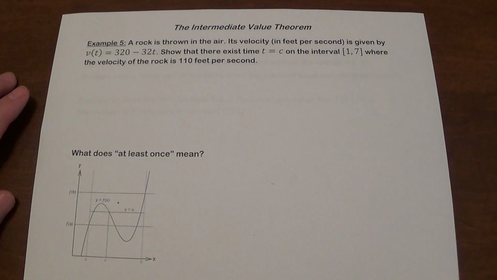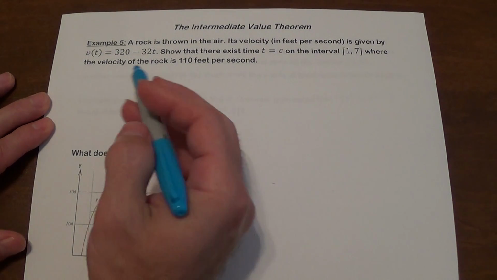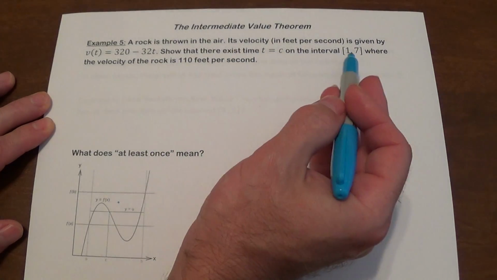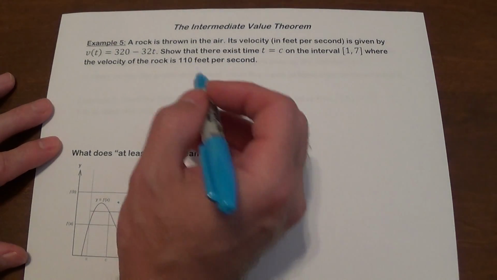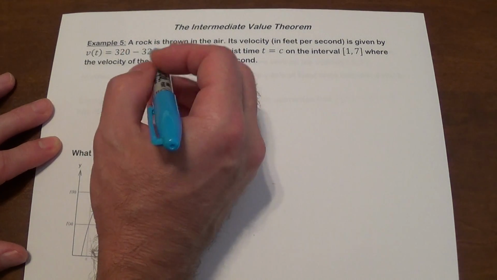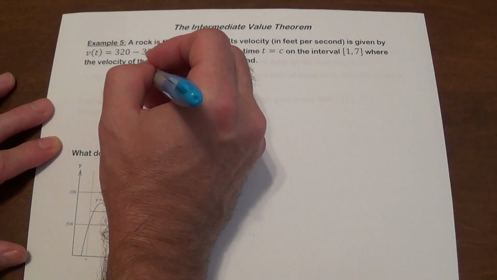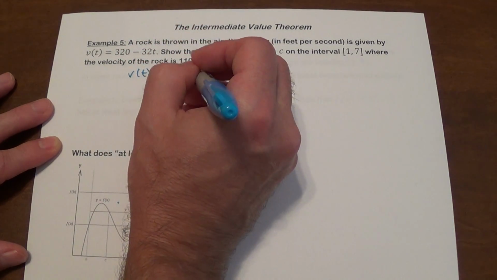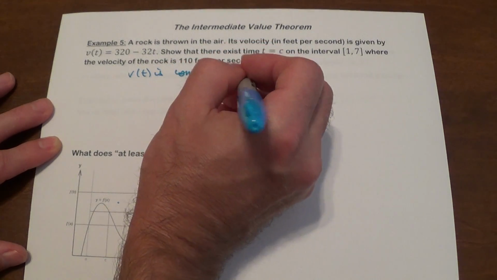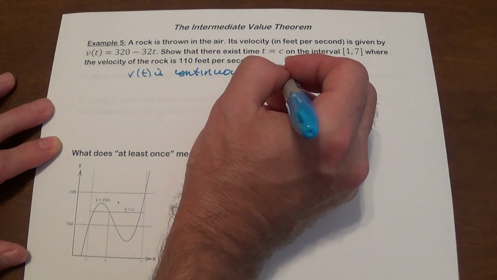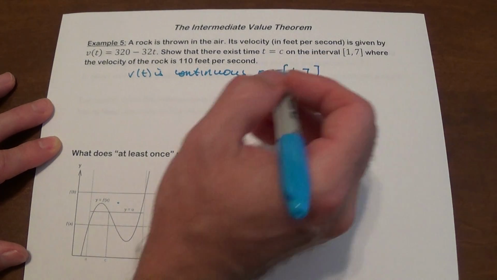Alright, an application problem. A rock is thrown in the air. Its velocity is given to us by this function. Show that there exists a time on the interval from 1 to 7 where the velocity is going to be 110. We see that this is a continuous function. On the interval from 1 to 7, it's continuous everywhere.